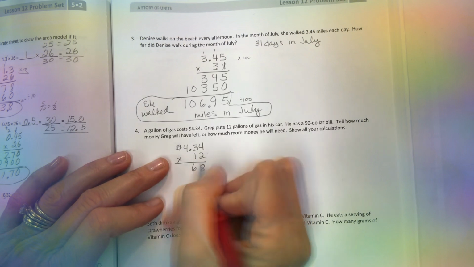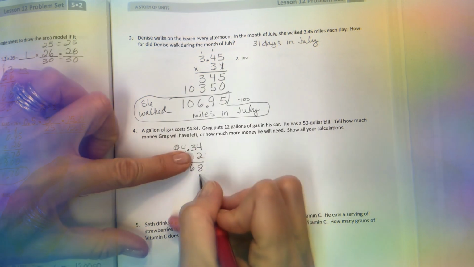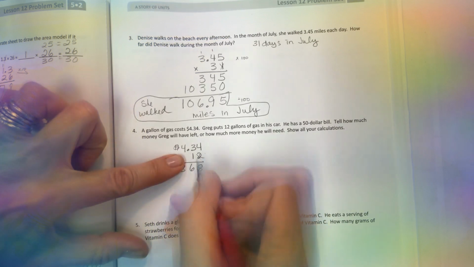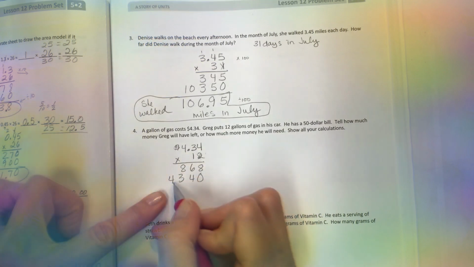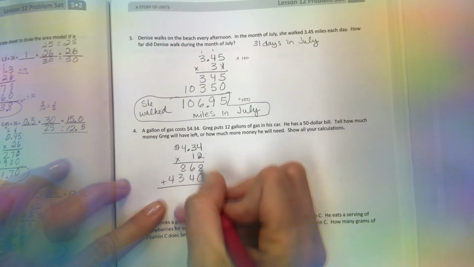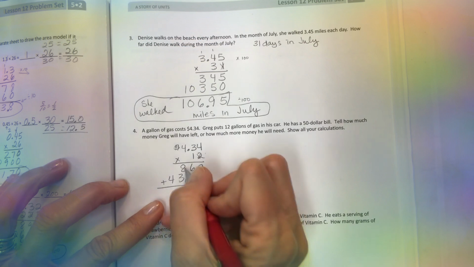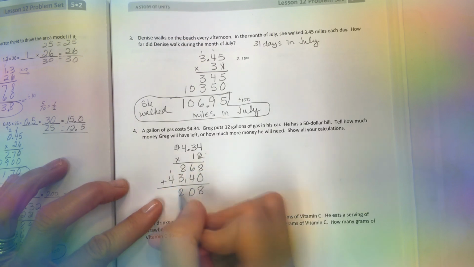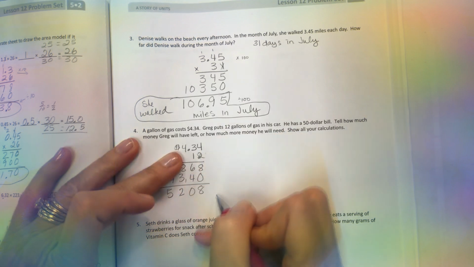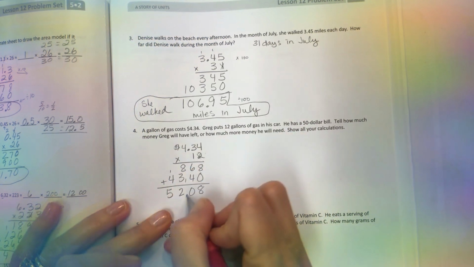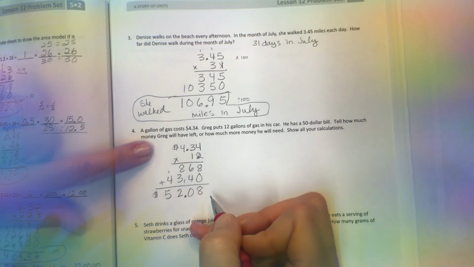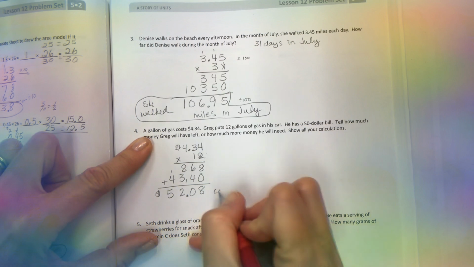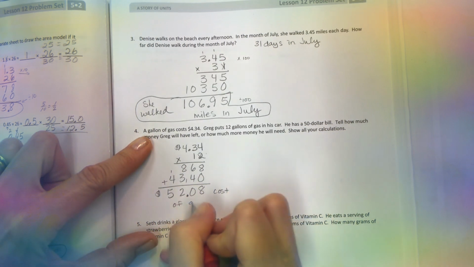4 times 2 is 8, 2 times 3 is 6, 2 times 4 is 8 again. Hold this spot with a 0. We're moving on to the tens place. 1 times 4 is 4, 1 times 3 is 3, 1 times 4 is 4. And then let's add. 8 comes down, 6 and 4 is 10, carry the 1, 8, 9, 10, 11, 12, and 5. Times 100, divide by 100. Or 1, 2 here, 1, 2 here. So $52.08 is the cost of gas that Greg put in the car.